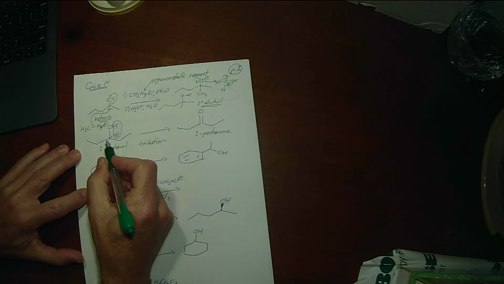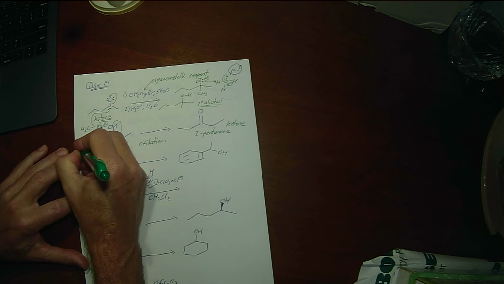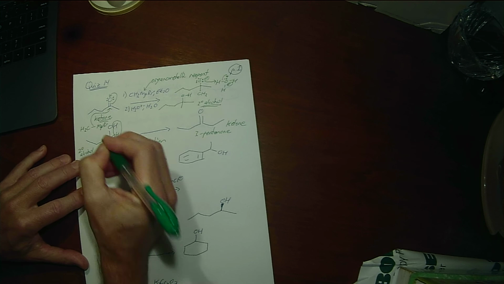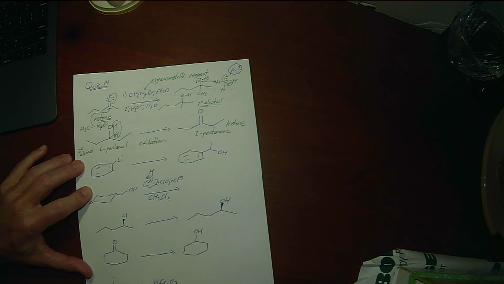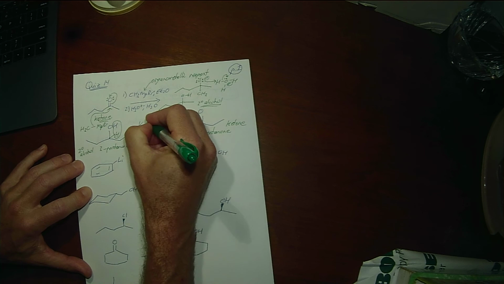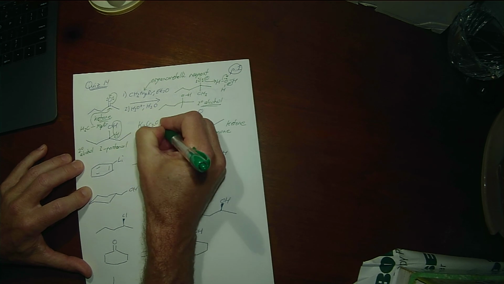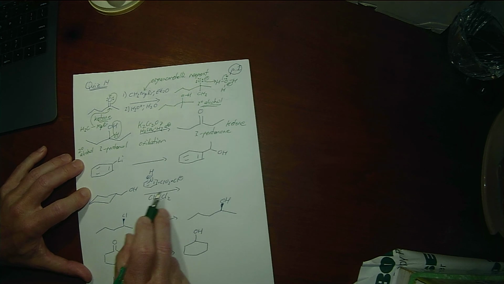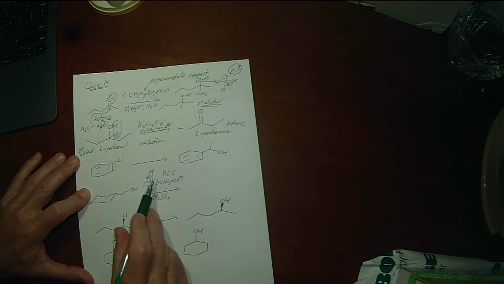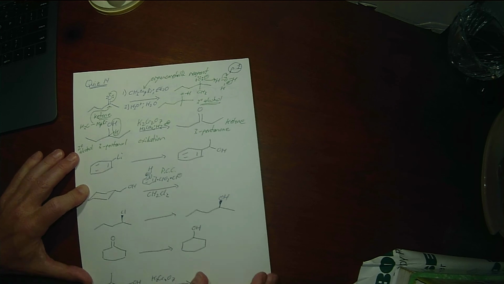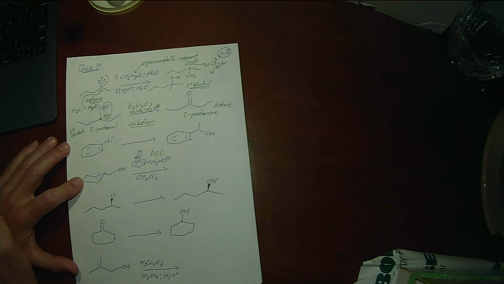And since it's a secondary alcohol going to a ketone, it makes absolutely no difference which oxidizing agent you use. You can either use this one or this one, right? These are the 2 different oxidizing agents. So potassium dichromate in aqueous acid would be one way to do that, but you could also use this. This is PCC, by the way. Pyridinium chlorochromate. There's the pyridinium, there's the chloro part, and there's the chromate, CrO3. So that's an oxidation reaction converting a secondary alcohol to a ketone.